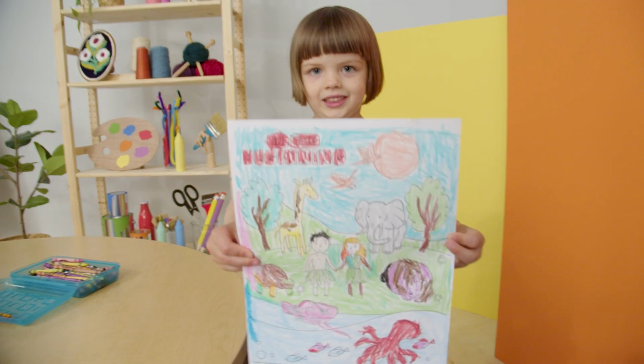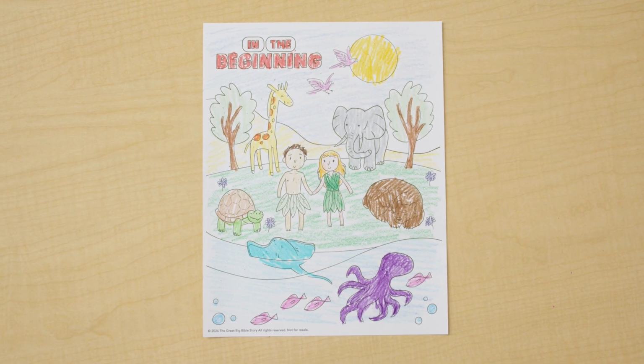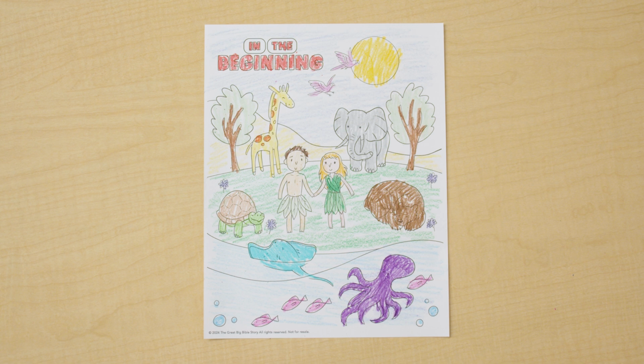And now it's your turn to color your own picture. It can look like this or a little different. So grab your colors and have fun.